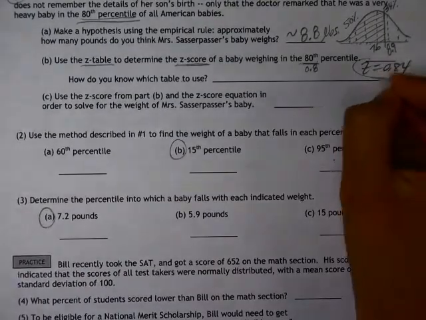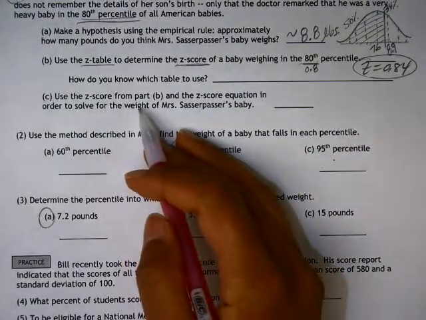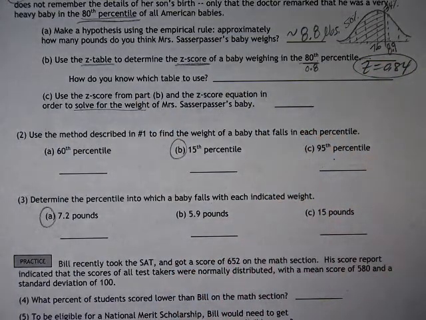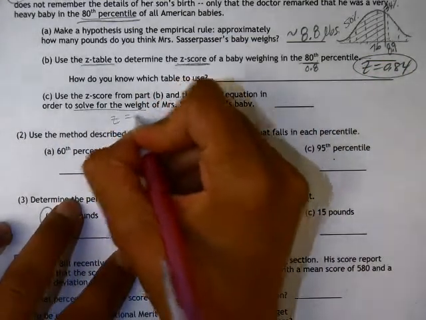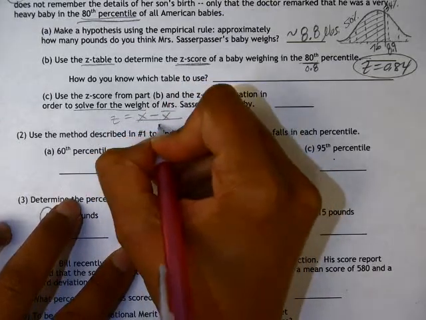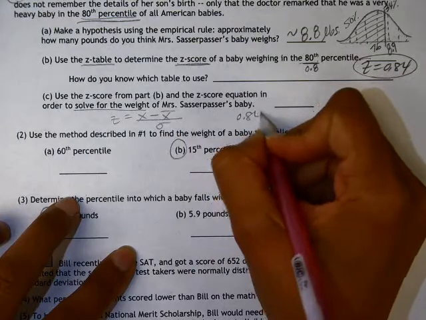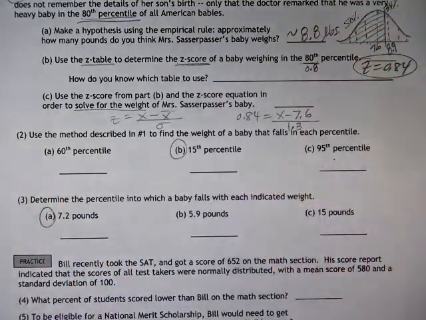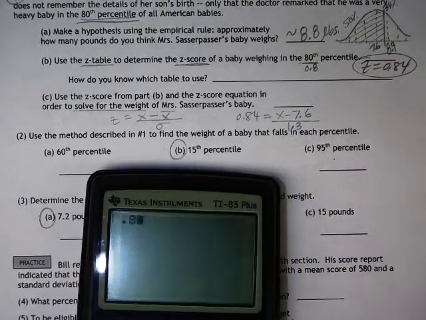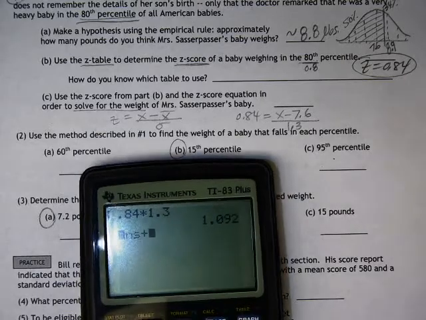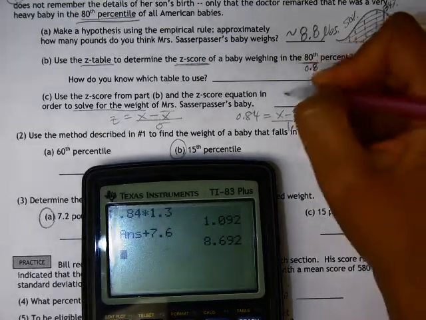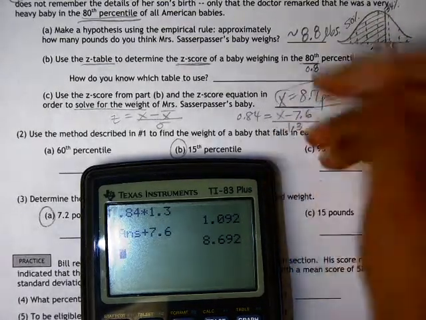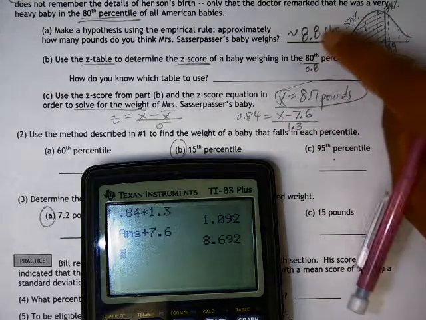Alright, so now that we know the z-score, we're going to use the z-score from part B and the z-score equation to solve for the weight of the baby. So in my z-score equation, I know that z equals the weight of the baby minus the average weight divided by the standard deviation. So 0.84 equals x minus 7.6 divided by 1.3. So if we solve for x, we have to multiply by 1.3 and then add 7.6 to that answer. So we get x equals 8.7 pounds, which is more exact than our guess up here, whatever you ended up guessing for the weight of the baby.